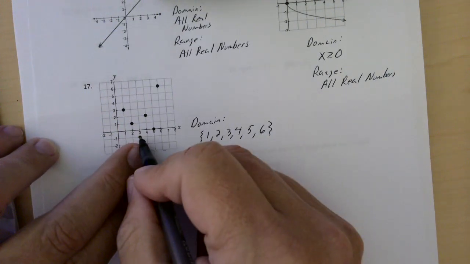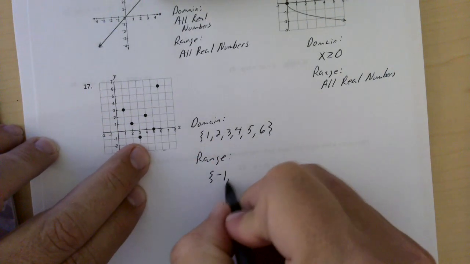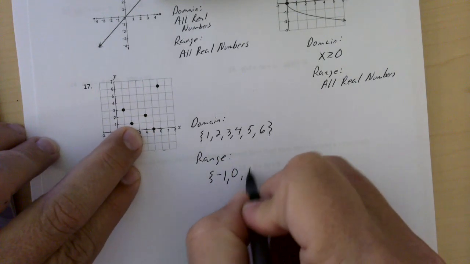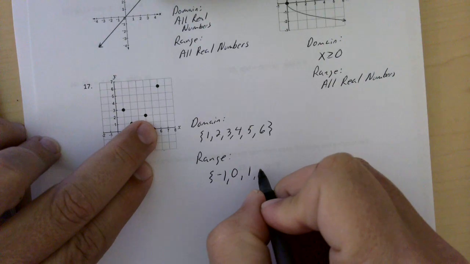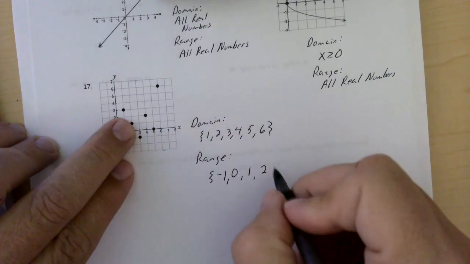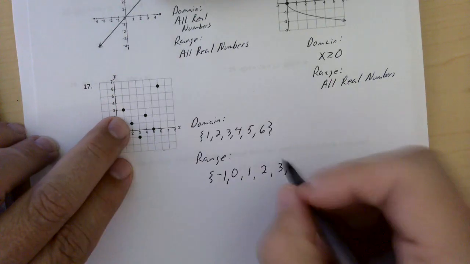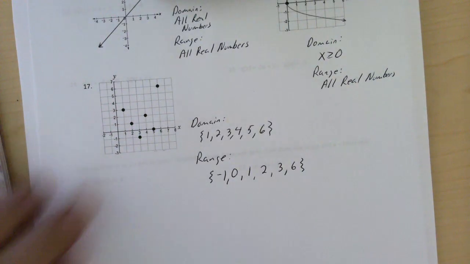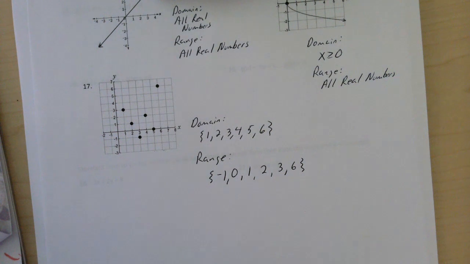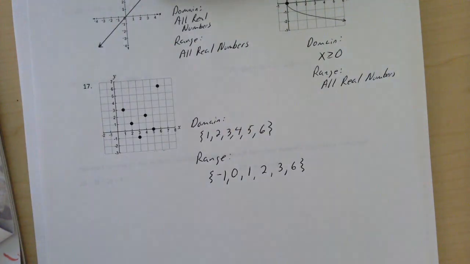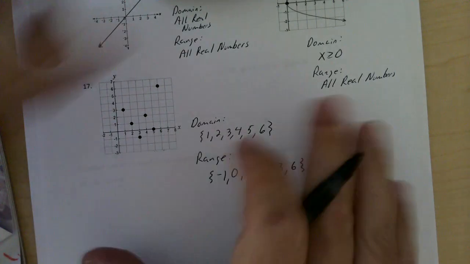Down here, we do have a negative outcome of -1. We have an outcome of 0. This dot has an outcome of 1. This dot has an outcome of 2. We have an outcome of 3. And then we jump all the way up to an outcome of 6. Okay? And again, understand domain and range. If you ever go into Algebra 2, go beyond that, it is very important to understand what your inputs and outputs are for a certain situation.